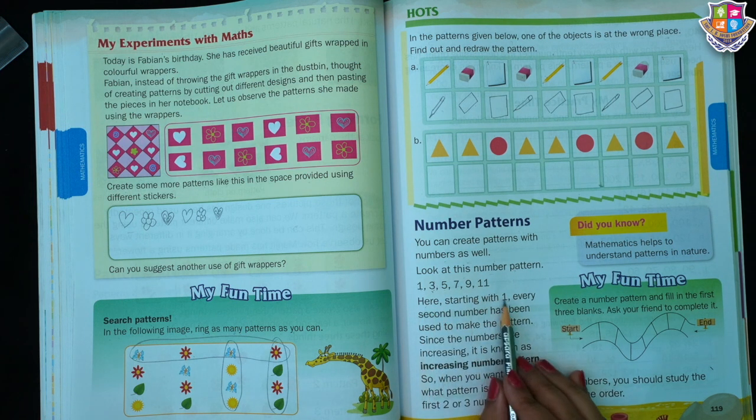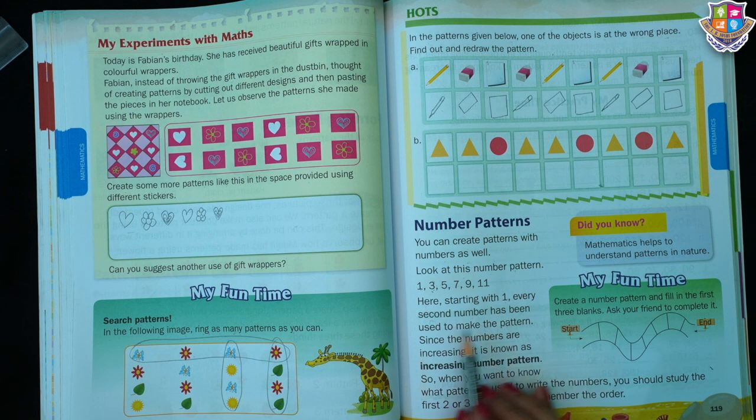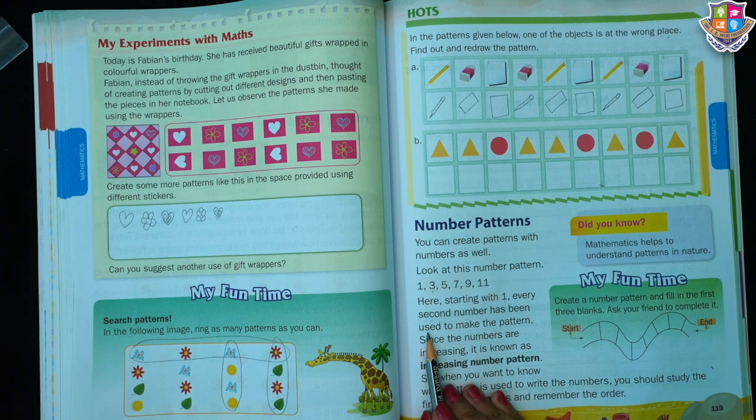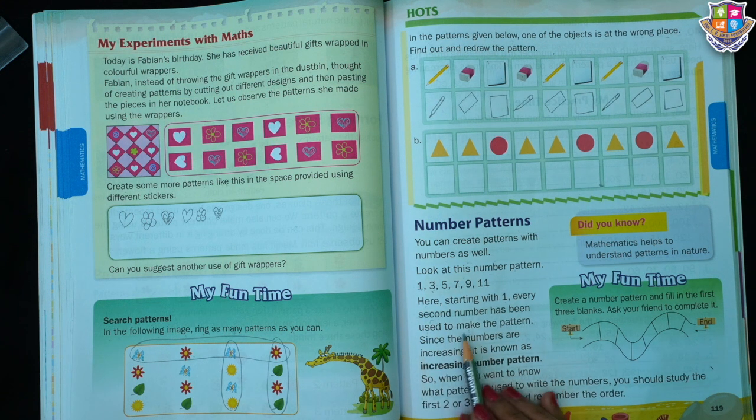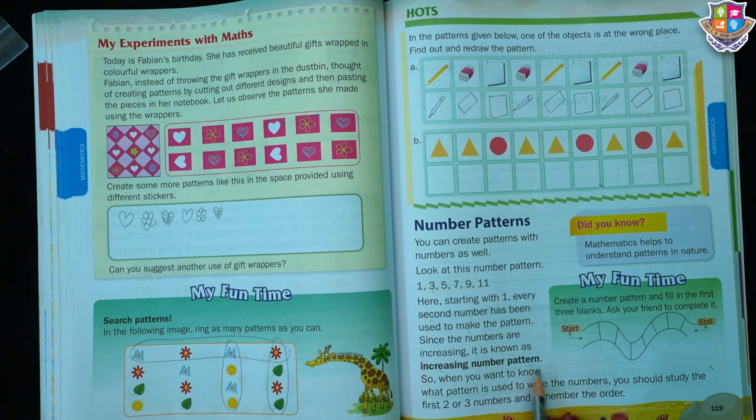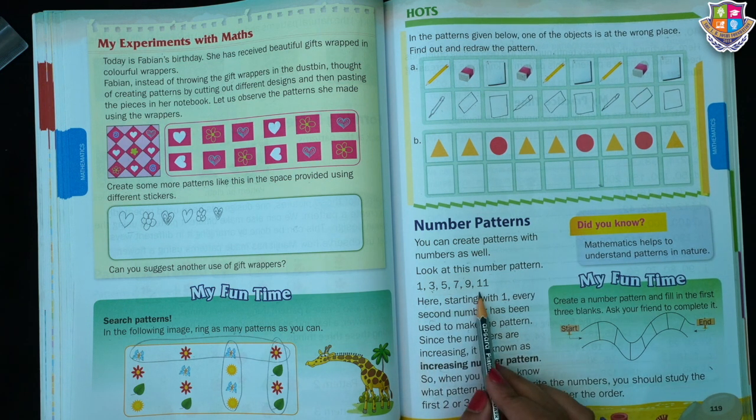Means here, starting with 1, every second number has been used. Every second number means after 1, 2 they have not taken, 3 they have taken, 4 not, 5 taken. Since the numbers are increasing, it is known as an increasing number pattern. See, it is increasing, no? 1, 3, 5, 7, 9, 11. Yes, these are in an increasing pattern.